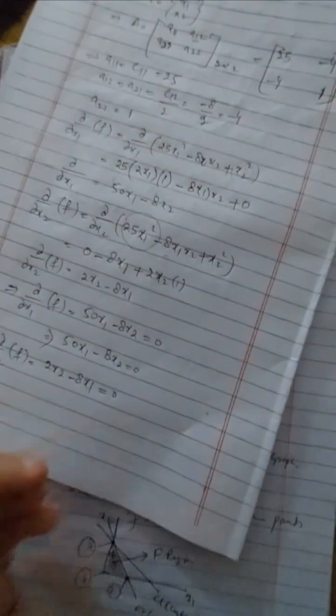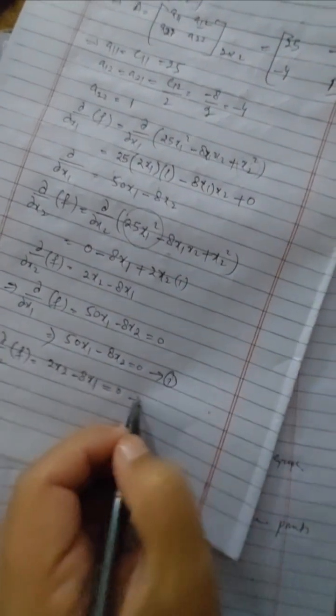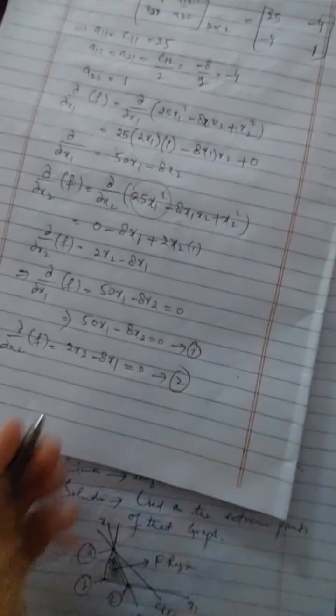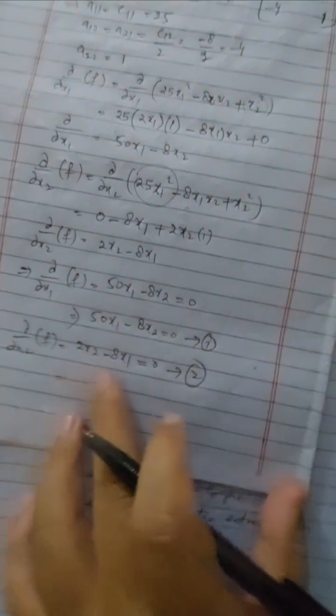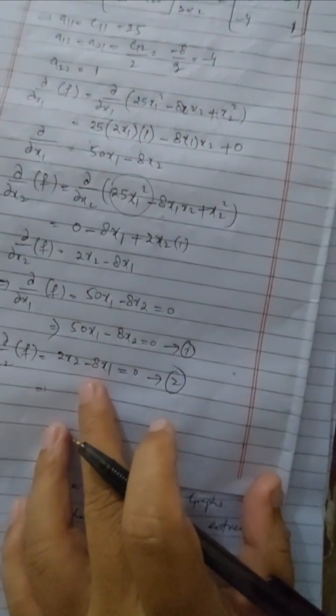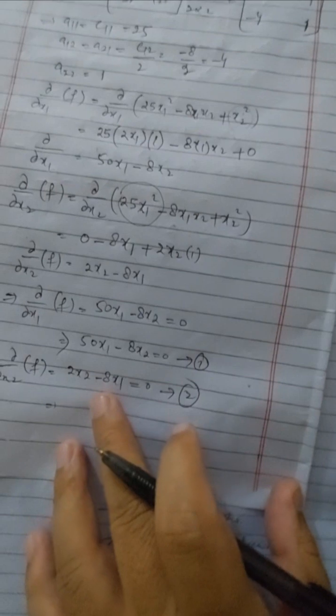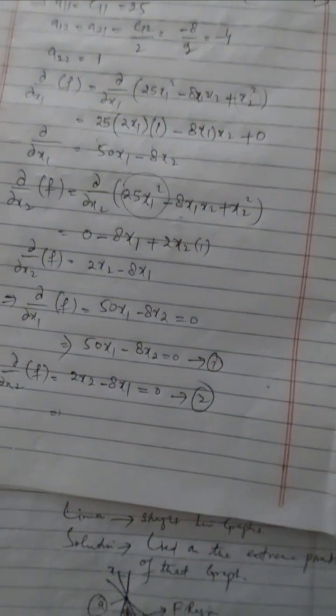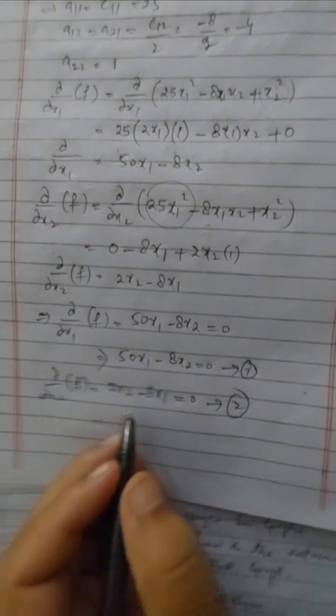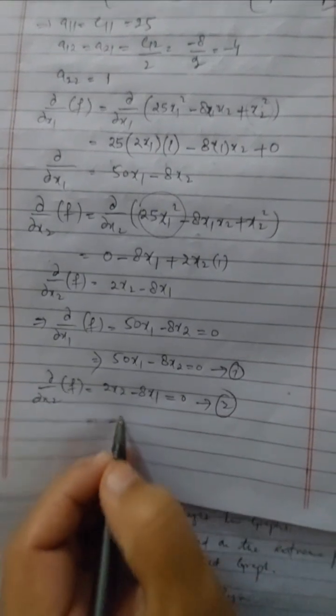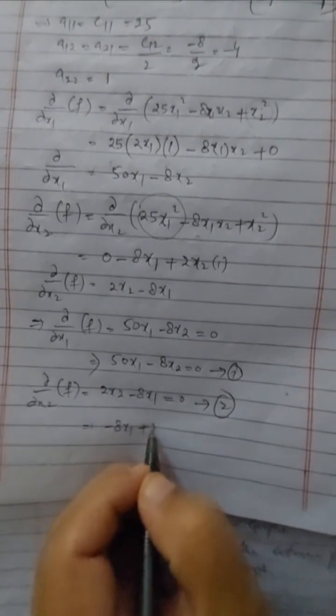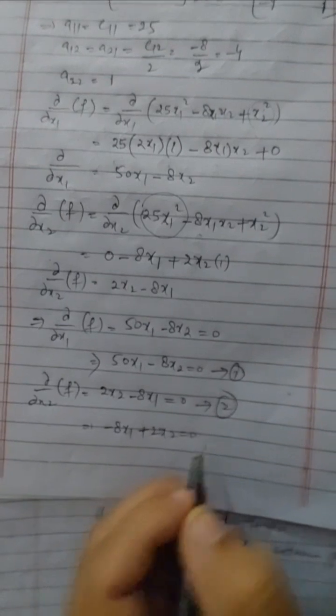Now we have two equations. The first one is this one, the second one is this one. So we need to find a way to get the value of x1 or x2. We can write the second equation as minus 8x1 plus 2x2 is equal to 0.